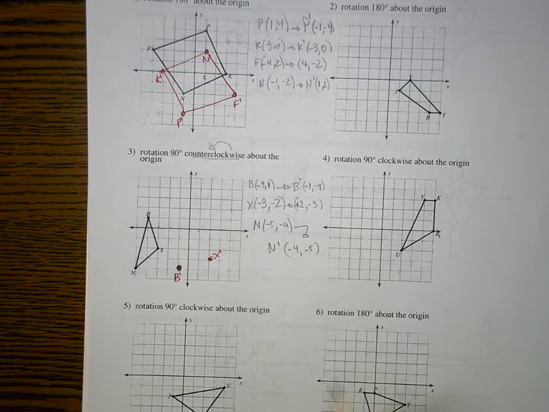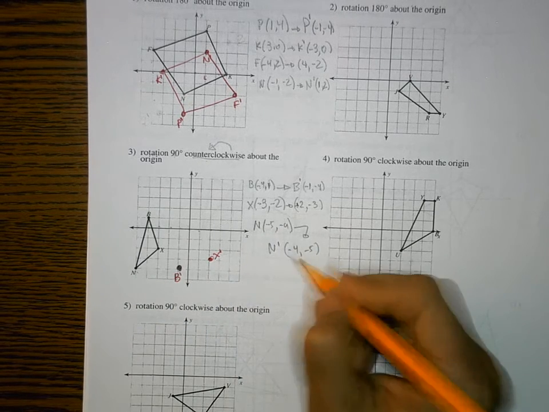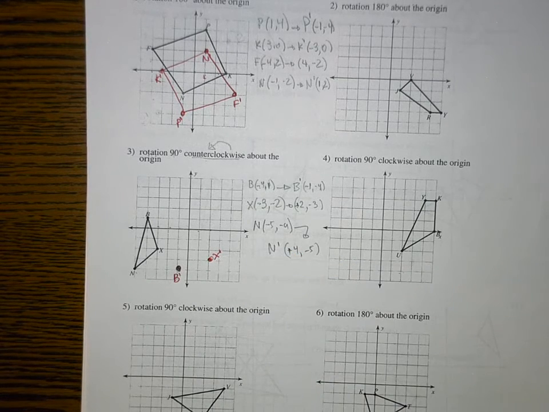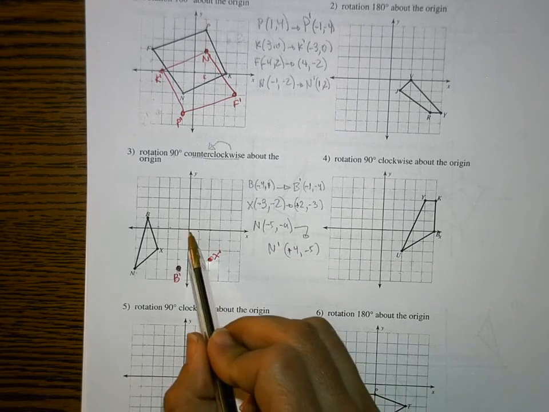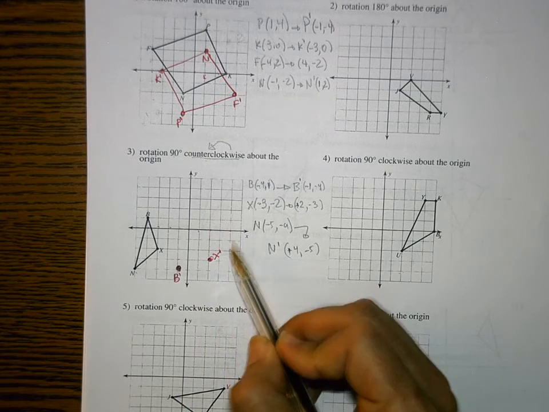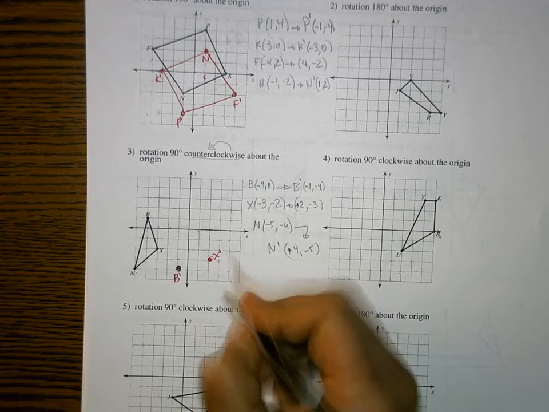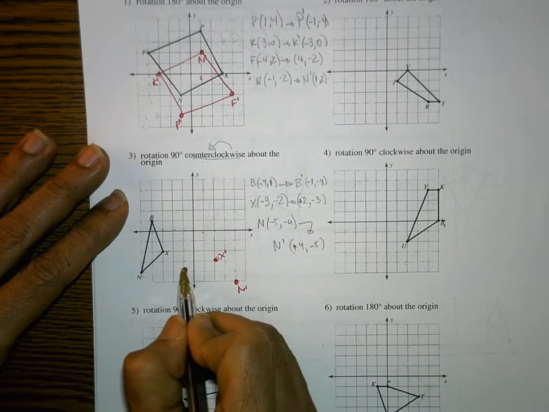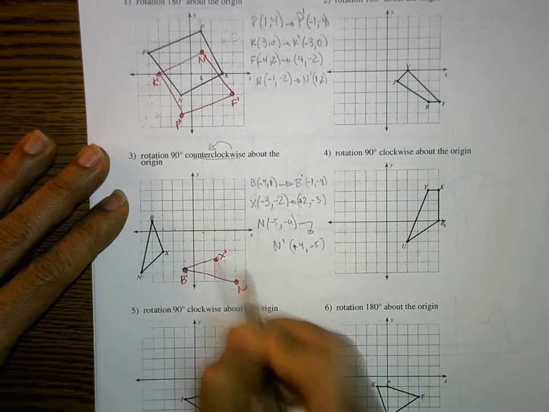We switch their spots. And I need to make the front number the opposite value. Instead of a -4, now it's a +4. So now I need to go to +1, 2, 3, 4, and drop 5. 1, 2, 3, 4, 5. Drop 5. And that's my n prime. Connect the dots, and there we go.